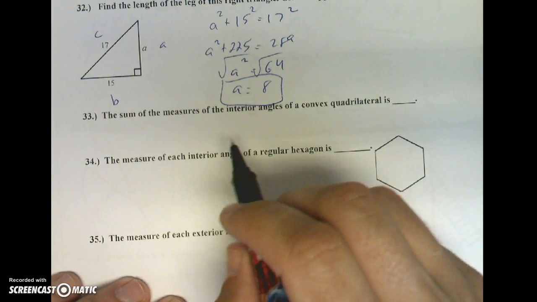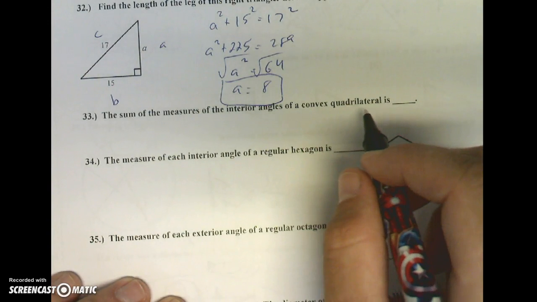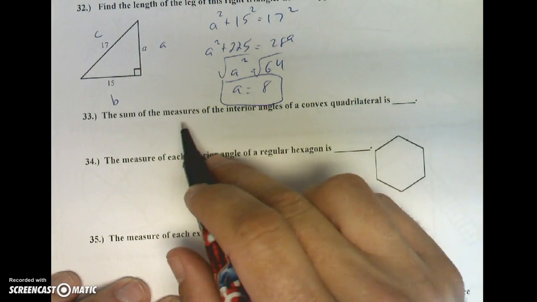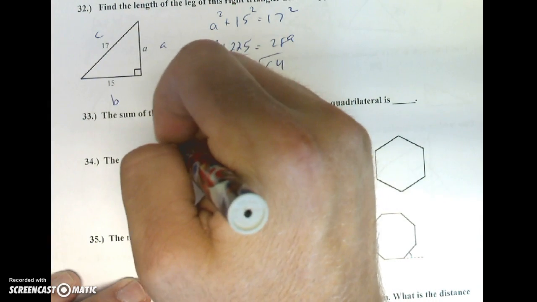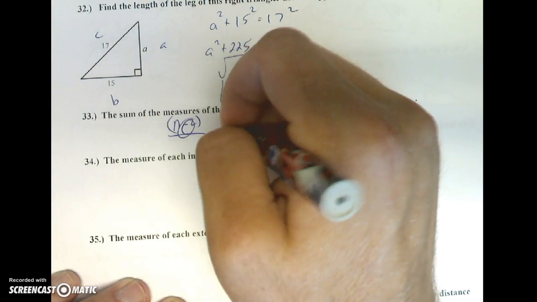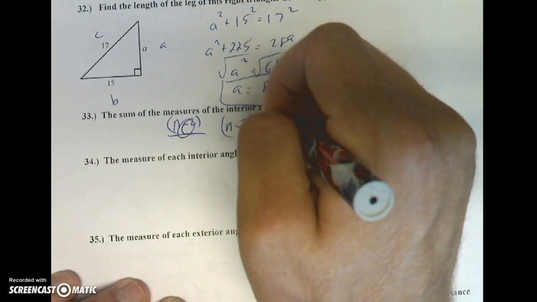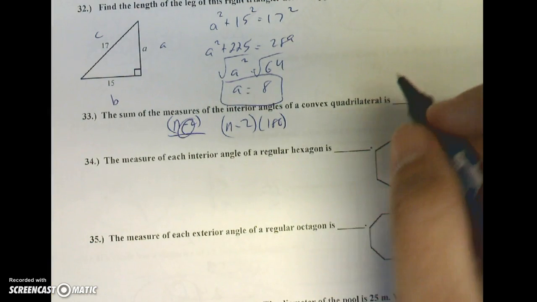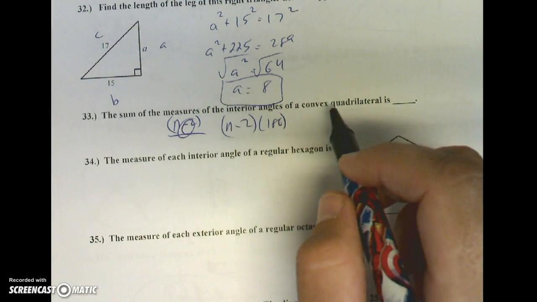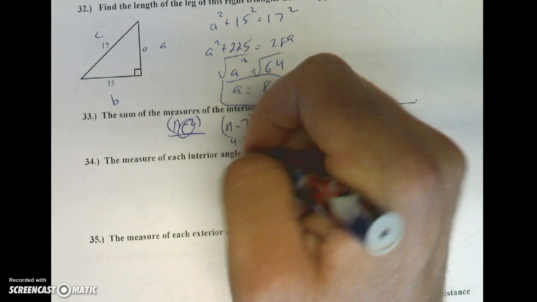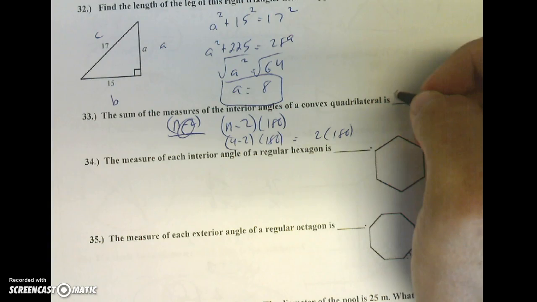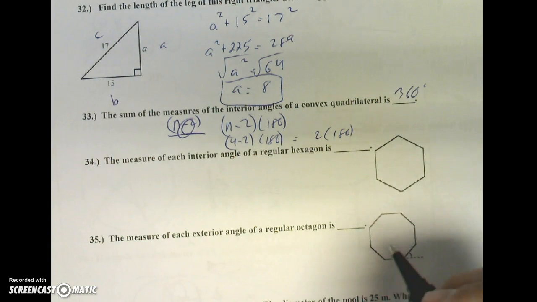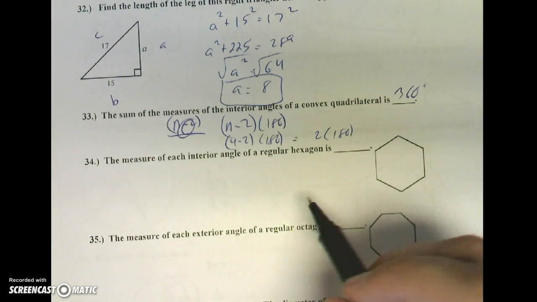The sum of the measures of the interior angles of a convex quadrilateral is, okay, quadrilateral, we got this formula, n minus 2 times 180 gives you how many the total angles have to add up to. Well, a quadrilateral has 4 sides. So if I do 4 minus 2 times 180, I get 2 times 180, or 360 degrees. Okay? Much the same for the next one.